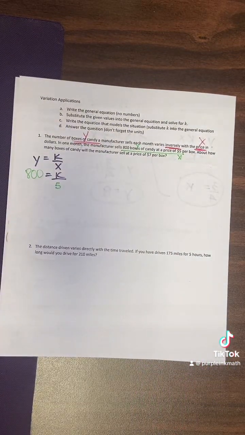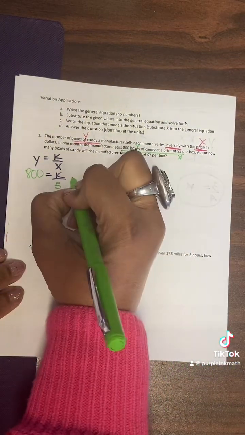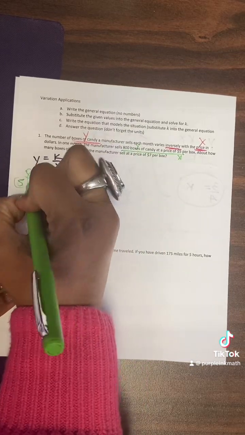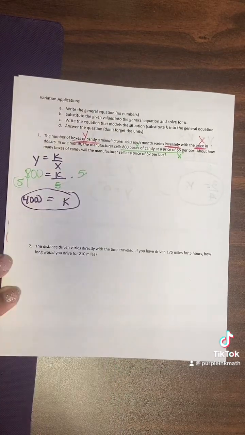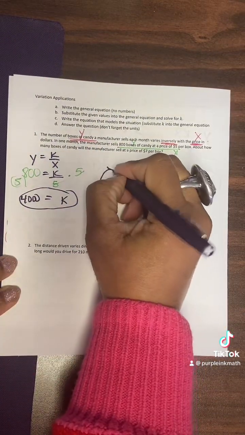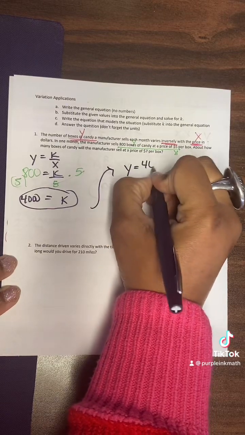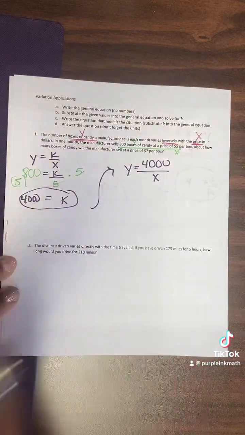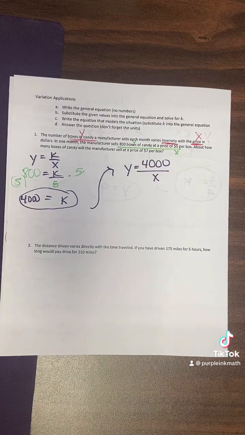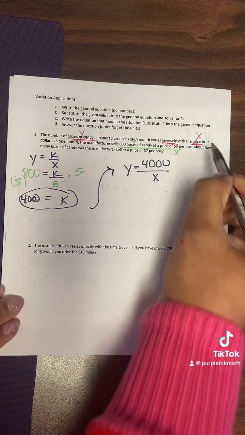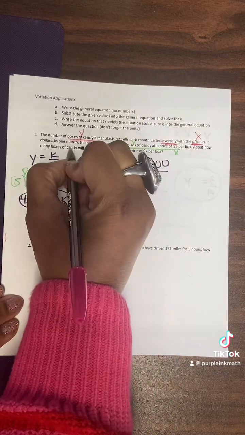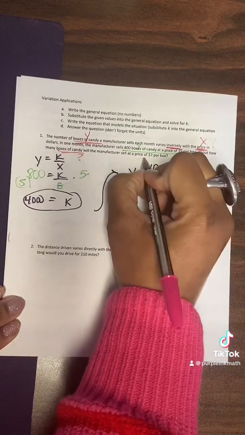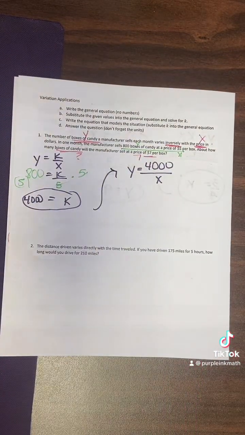Okay, so I'm going to solve for k. I'm going to multiply both sides by 5. Okay, so my k ends up being a pretty large number. So it's 4,000. Now that I know what k is, now I can come up with an equation to answer the question. Now, my question is the last part. It says, how many boxes of candy if I sell it for $7 a box? So they're asking me, hey, what's y when x is 7? That's what they're asking me.